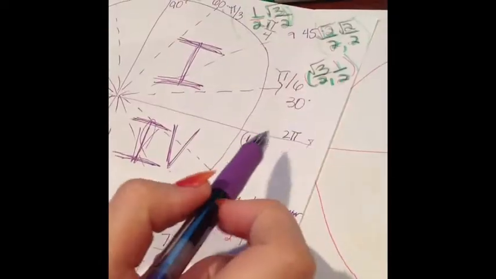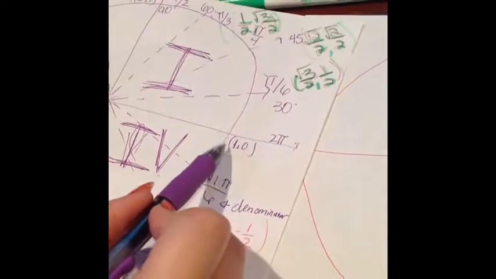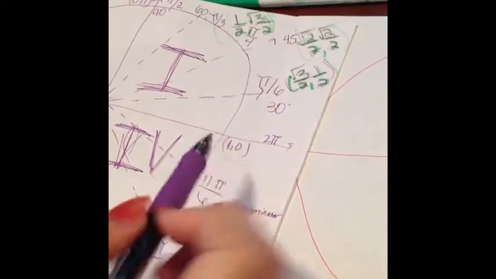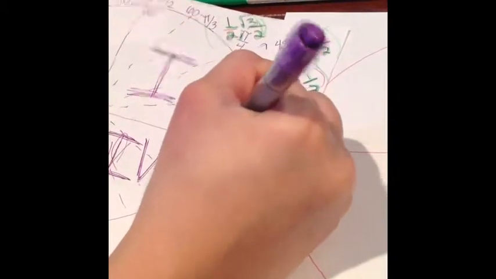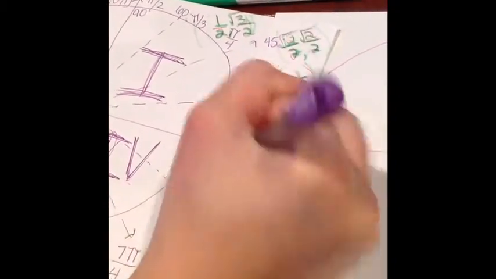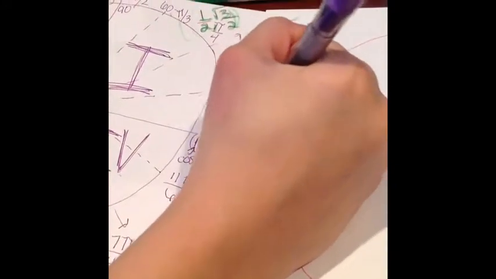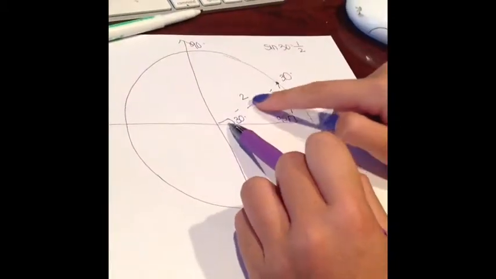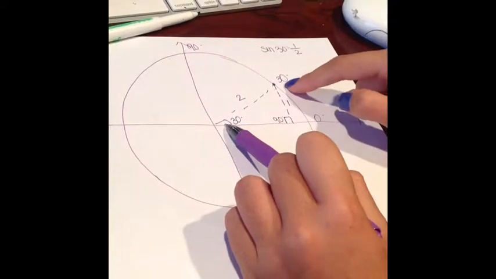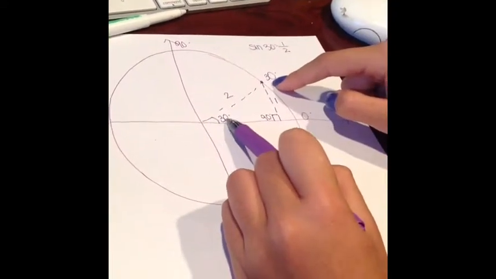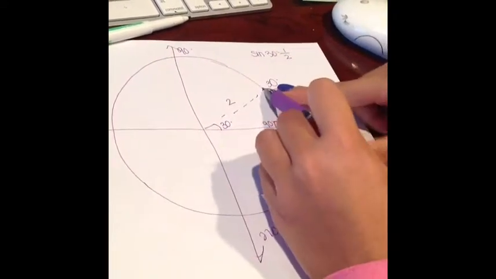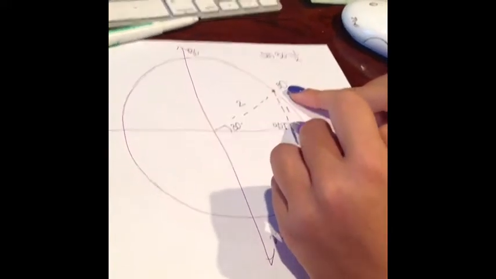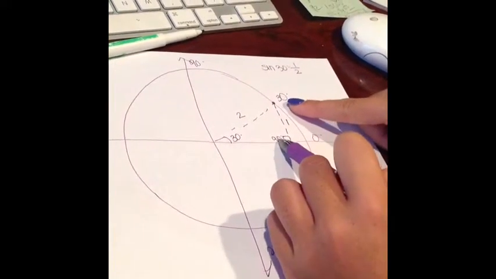In order to understand the next part, I need to explain to you guys that this x coordinate is always going to be cosine, and then the y coordinate is always going to be sine, and then tangent is always going to be y over x. So we drew a line right here, which is the 30-degree mark. So that angle right here equals 30 degrees. Then we drew the line down from the point of intersection, and that formed a 90-degree angle.